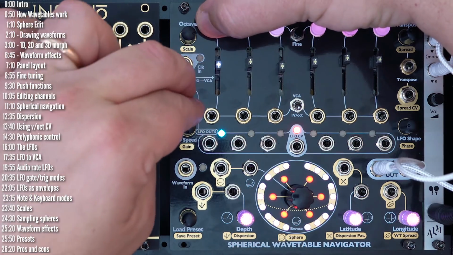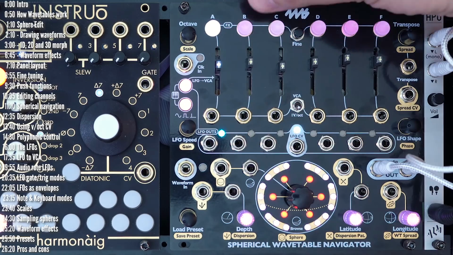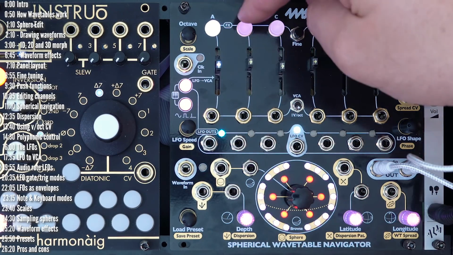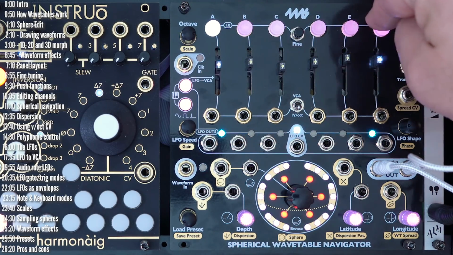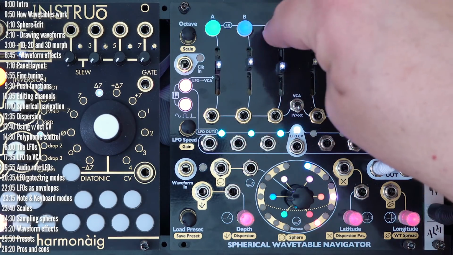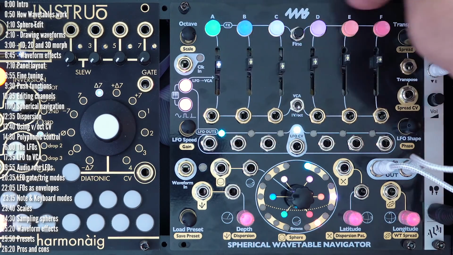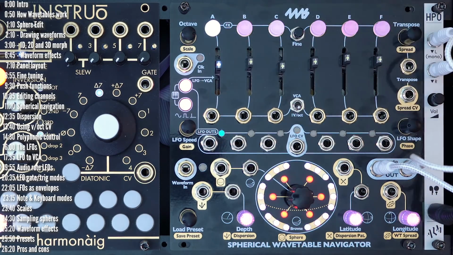So if I want, I could just have this behaving as an LFO, and then have note or keyboard mode applied to these guys, right? So this is droning on, and these are just in their various note modes. So those are note and keyboard modes.